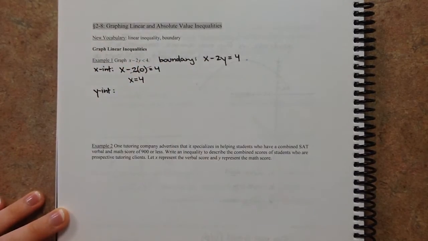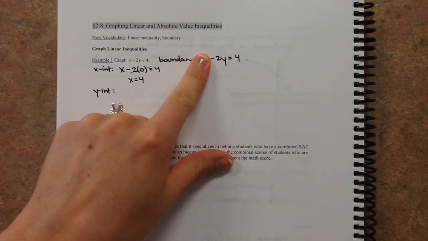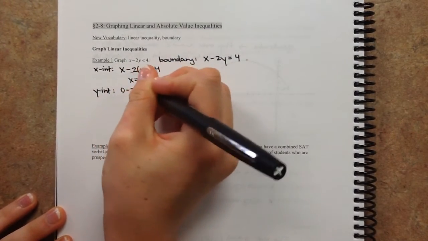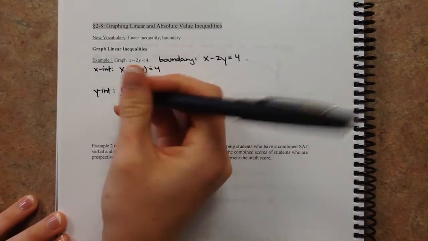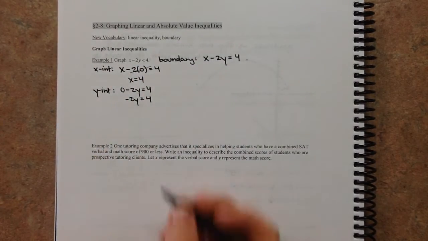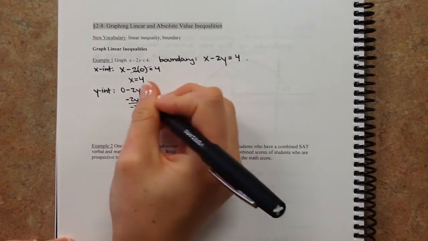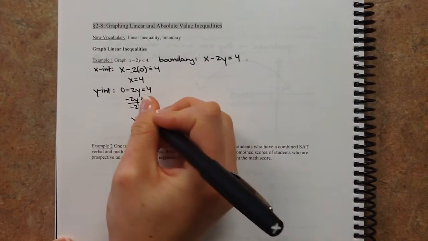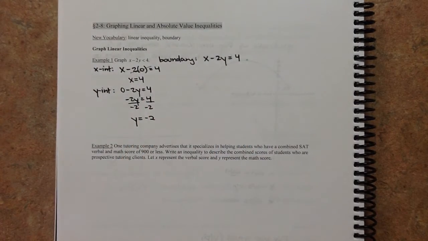Then we can plot the y-intercept, so we do the opposite for that. We plug in 0 for x and then solve for y. So 0 minus 2y equals 4, so since that's a 0, this is just a negative 2y. Make sure you keep that negative. Then to get y by itself, we can divide both sides by this negative 2, and so we end up with y equals negative 2, which is what that reduces down to.